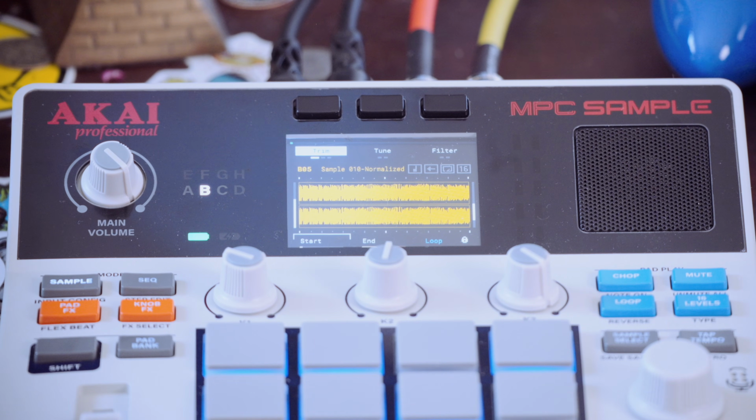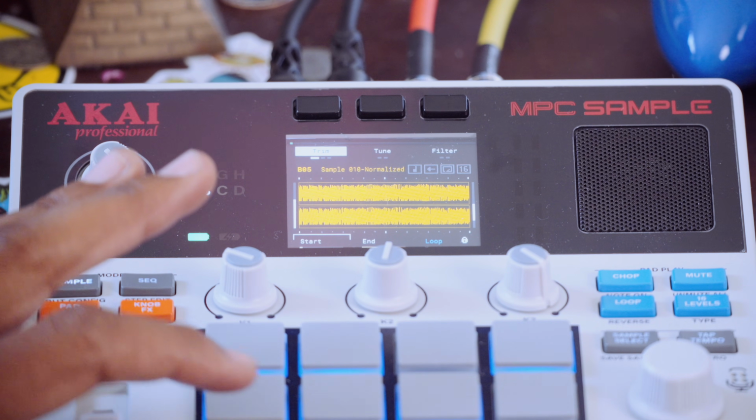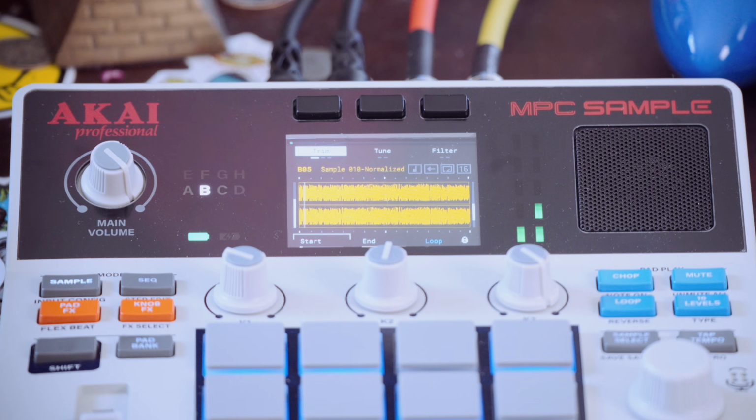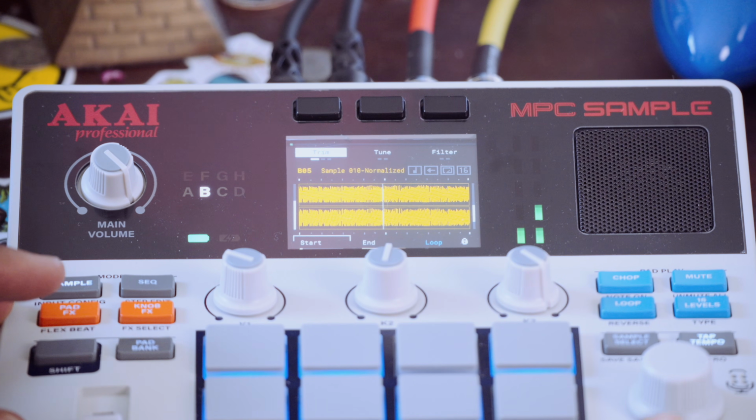Now maybe I want that, but I want it to save and I want to make sure that it's on my track. So what do I do? Let's play it by itself. Just let it play. That's enough for me.